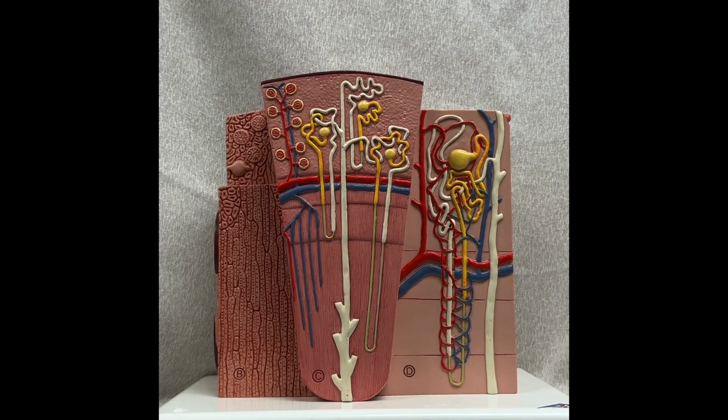We have capillaries associated with our nephrons. We can see them very well in this enlarged nephron over here. So we can see this series of capillaries associated with the nephron. They are known as paratubular capillaries.